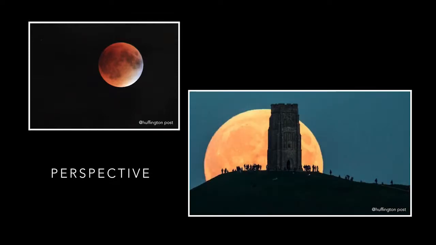But I can't really tell from this photo. I mean, it's in focus. I can tell it's red, but I can't really tell that it's super, right? But when I see this image that was in the HuffPost, now I can tell that it's not just an orangish color, but it's also huge, right? It's really close to the horizon. So think about perspective.